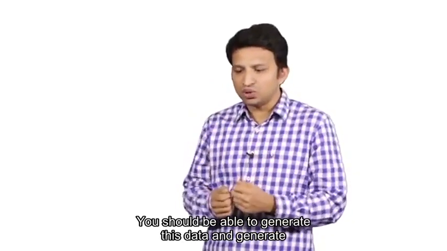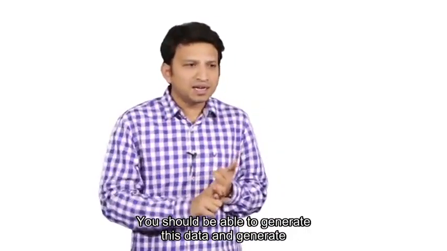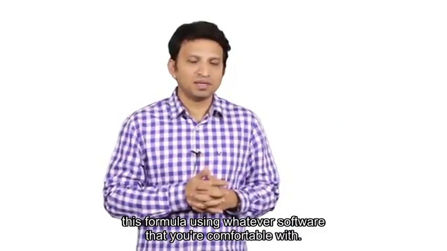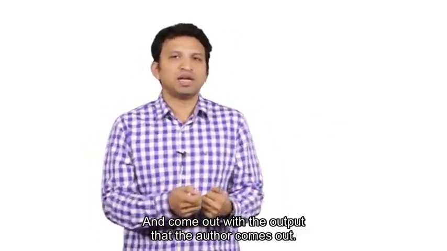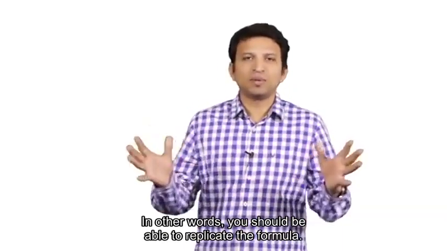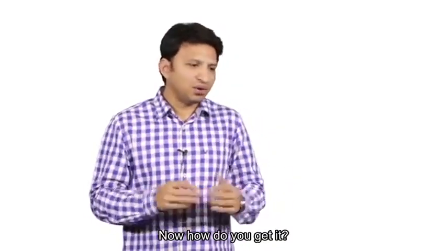You should be able to generate this data and code this formula using whatever software you are comfortable with, and come out with the output that the author comes out with. In other words, you should be able to replicate the formula. That's the level of comfort that one should have. Now, how do you get it?